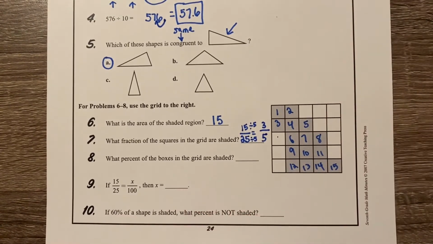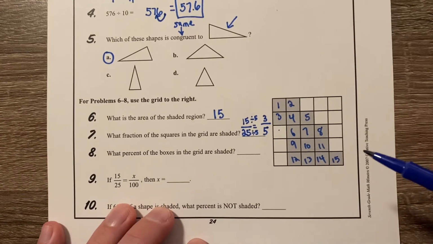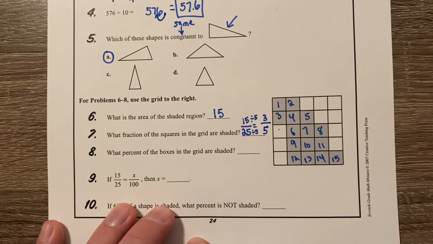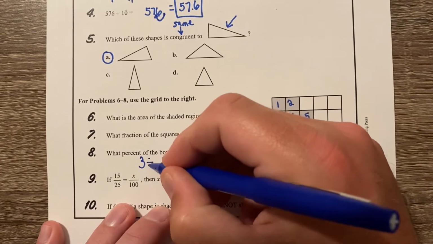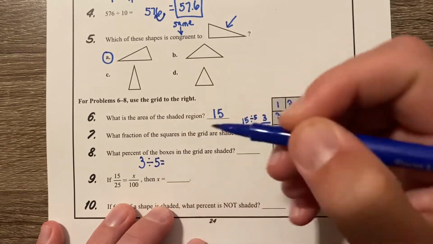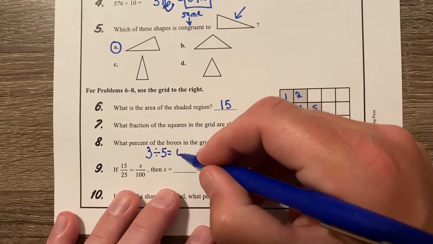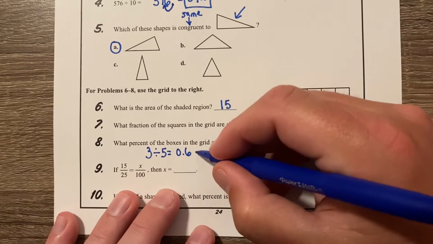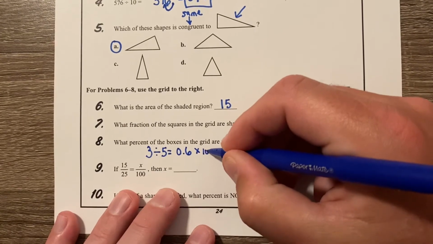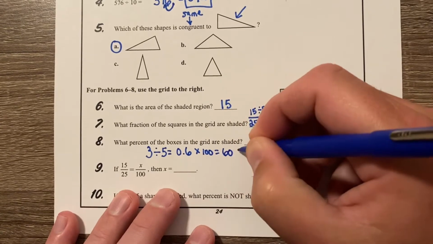What percent of the boxes in the grid are shaded? So to change a fraction to a percent, we're going to go 3 divided by 5. If you do that on a calculator, you get 0.6. And then to change that decimal to a percent, you multiply by 100, which would give you 60%.